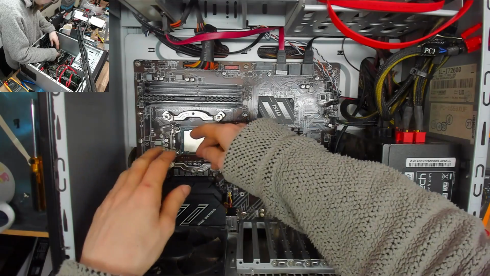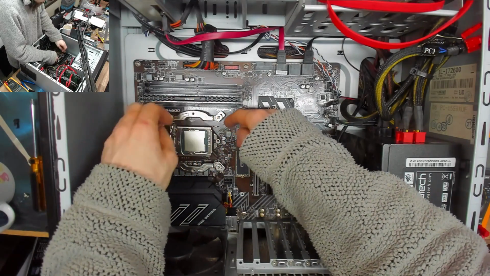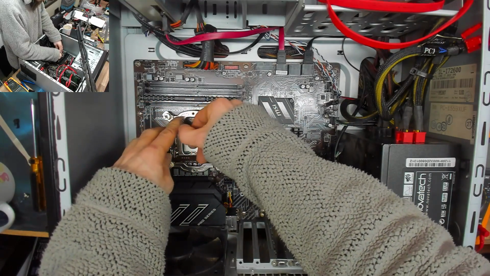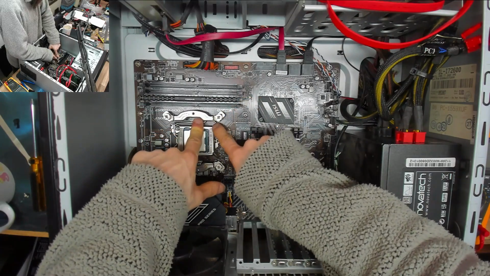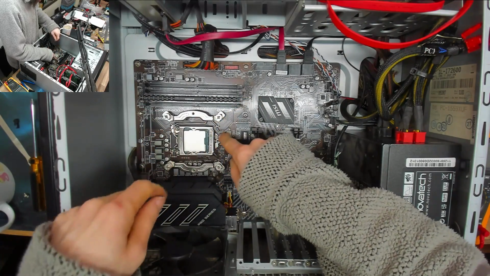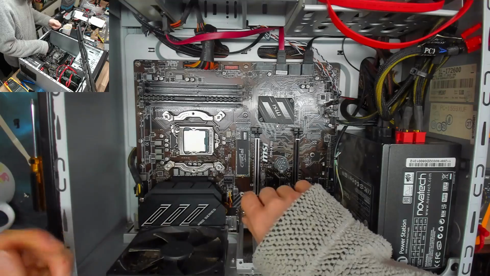Okay, in goes our i5 9600K. I almost wish I'd told the client, oh yeah, we'll put an 8600K in there, because then I could have put that in my computer at home.